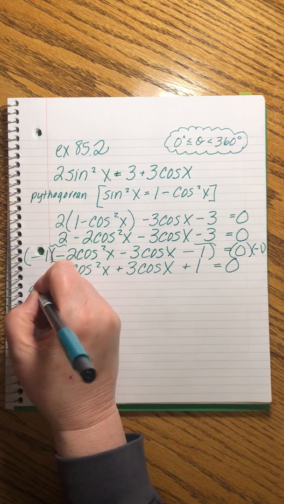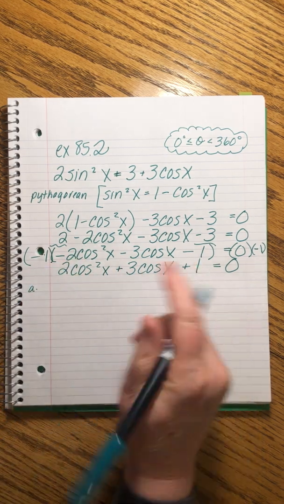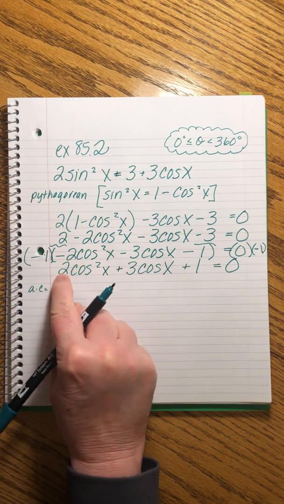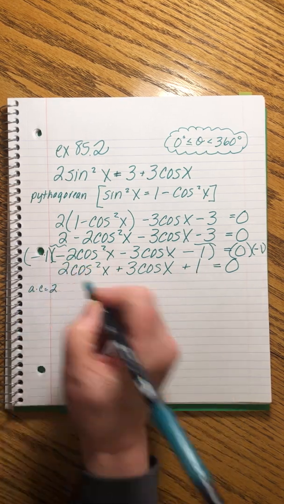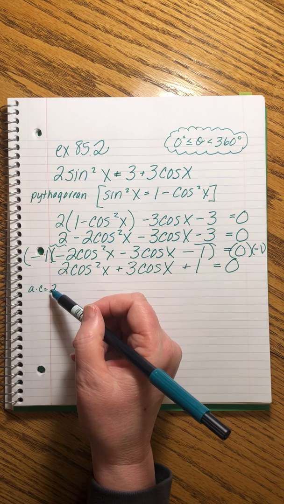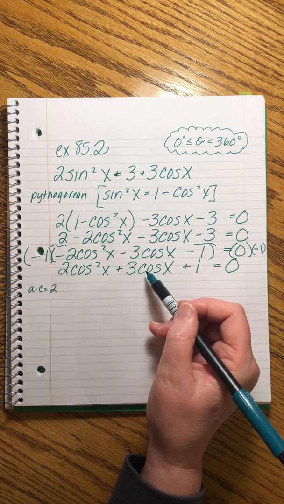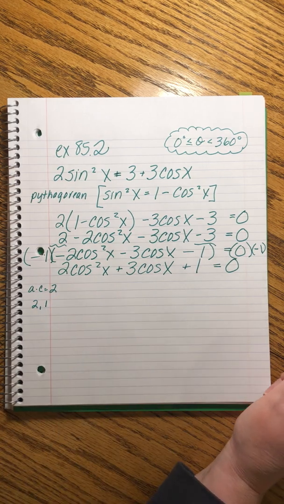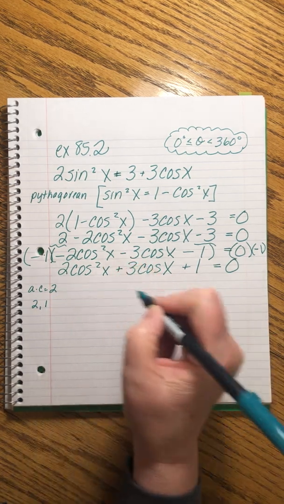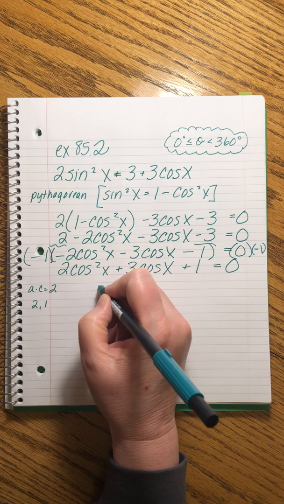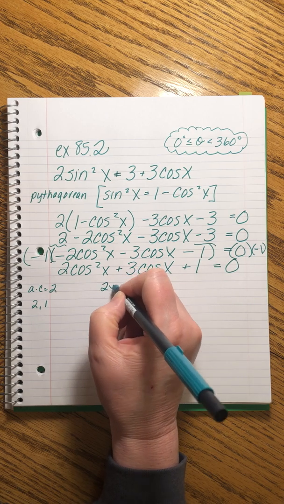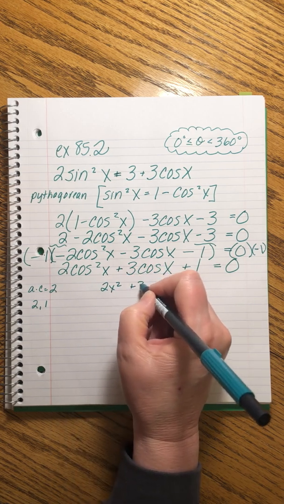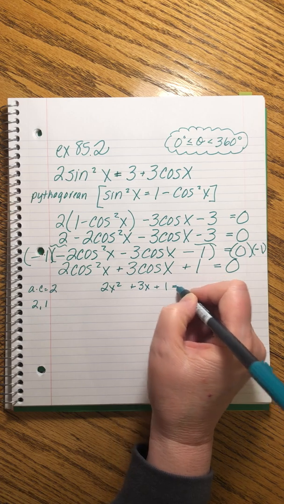We multiply, this is the A term, this is the C term. We multiply A times C and we get positive 2. Now we're looking for numbers that multiply to 2 and add to 3. Well, that's straightforward. It's 2 and 1, right? So now we want to switch this into simple math. So 2x squared plus 3x plus 1 equals 0.